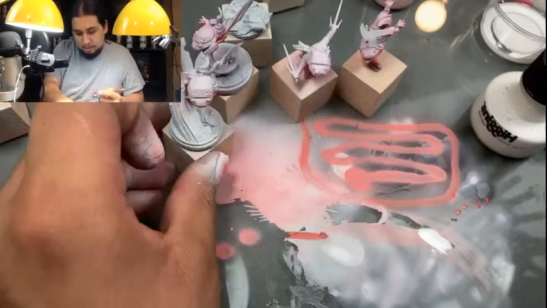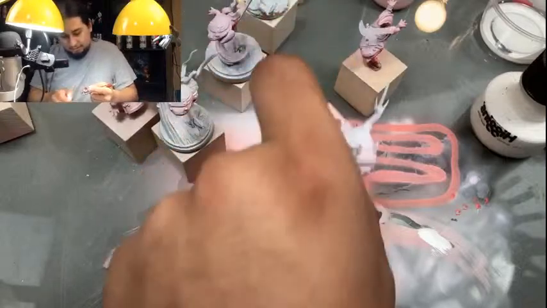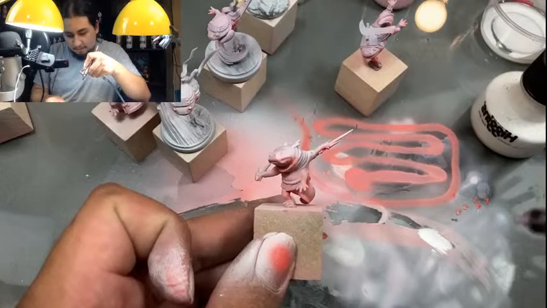You just spraying that on top. On top, and I'm kind of going over some of the areas I went with red, just to kind of bring them down a little bit.